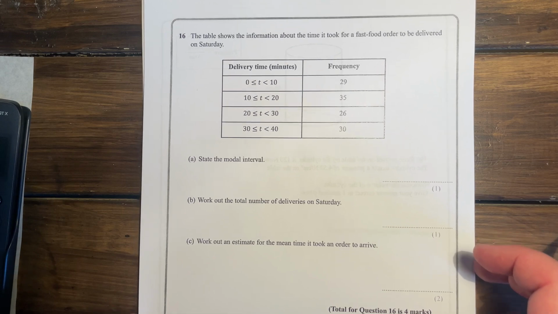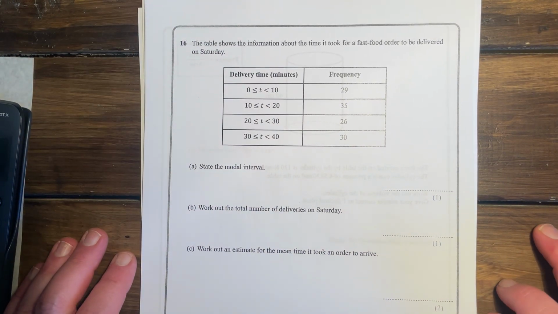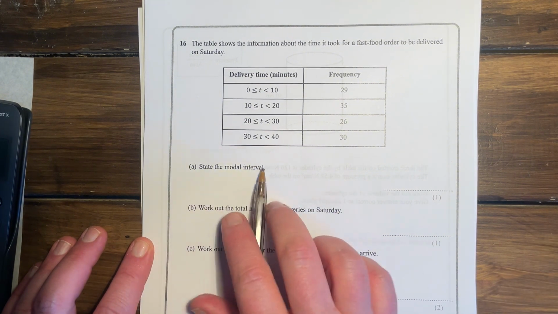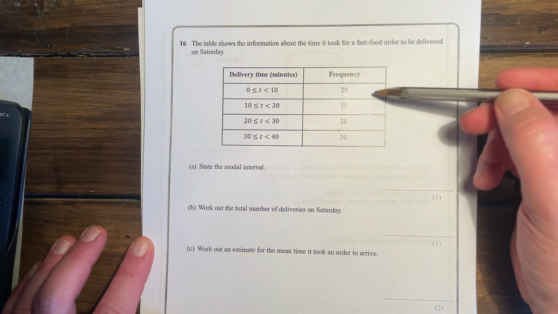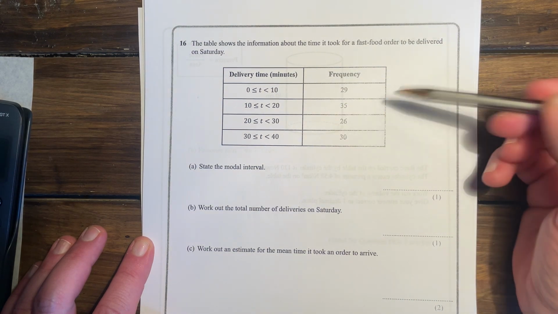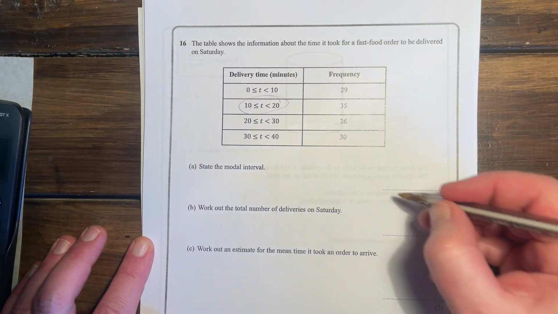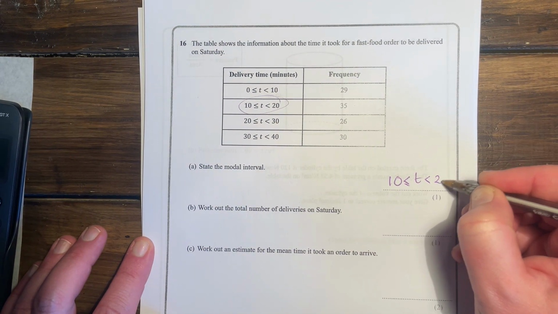16. Right, we've got a table here that shows the information about the time it took for a fast food order to be delivered on Saturday. State the modal interval. So we're looking for the group or the interval or the class, whatever it asks for, the most popular one, 29, 35. So I'd say this group here, that would be the most popular time period. So make sure you write that down nice and neatly.